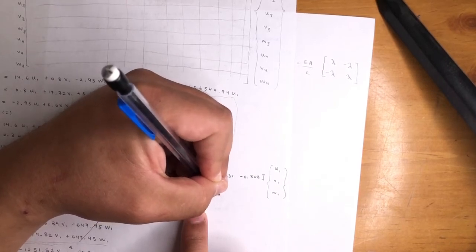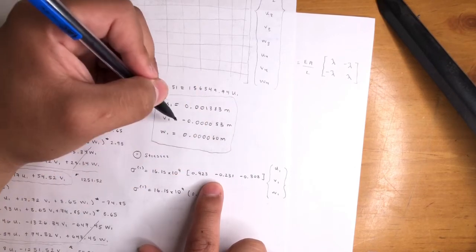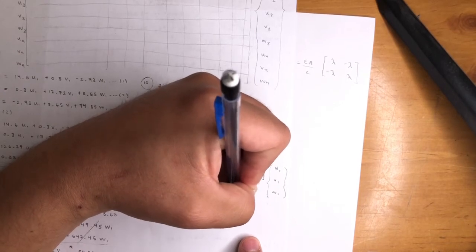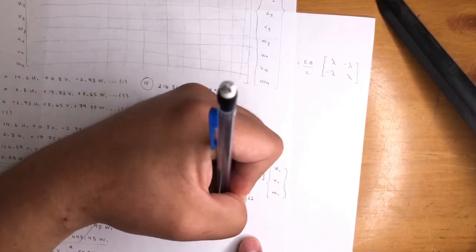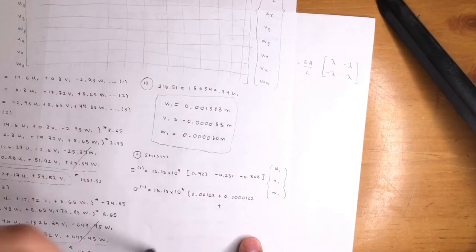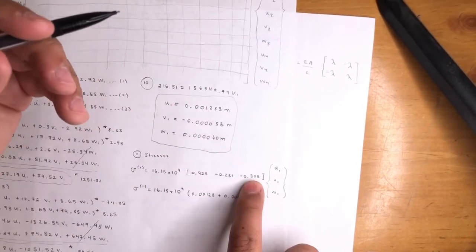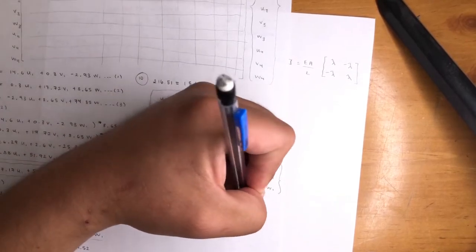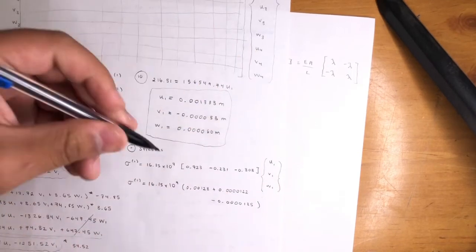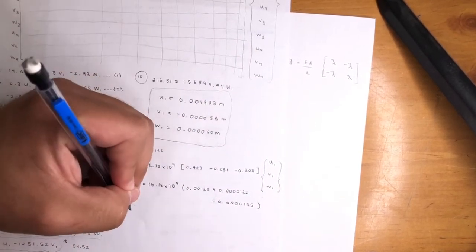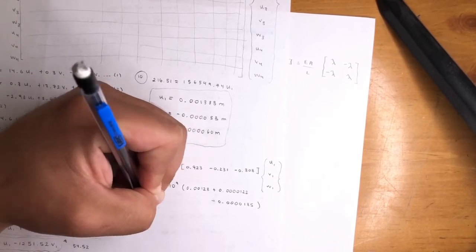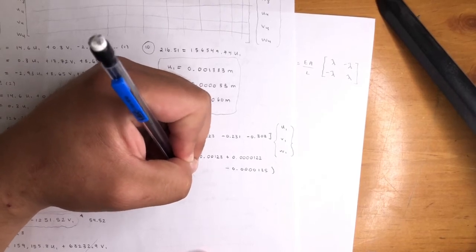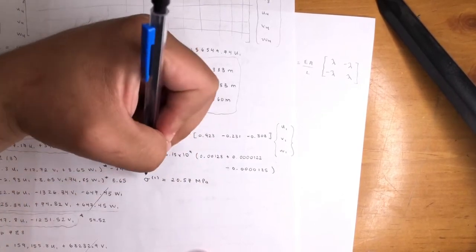That's going to be 0.00128. And then it's going to be a positive because it's a negative times a negative. For that one, that's going to be 0.0000122 plus, oh, I'm sorry, it's a negative. So it's negative times positive. So it's negative 0.1234185. Add these three up, multiply it times that. Sigma 1 will be, what is that, 20.57 megapascals.